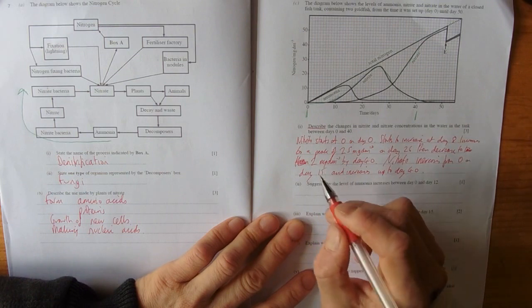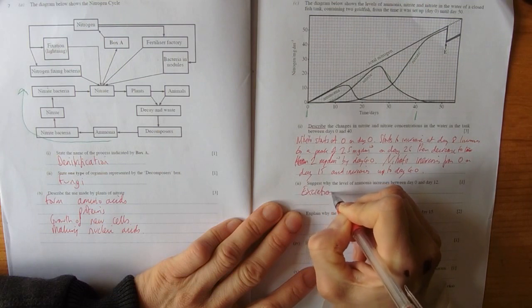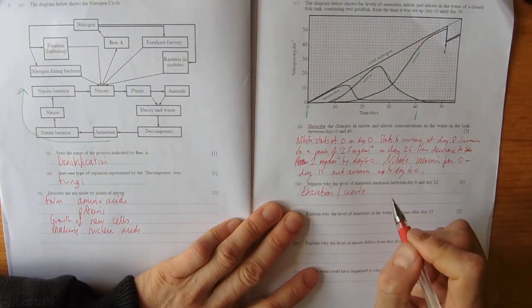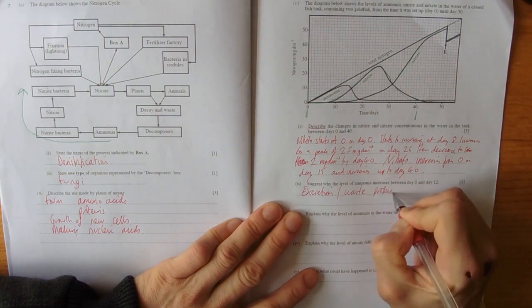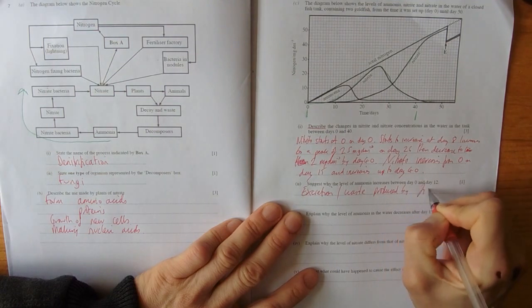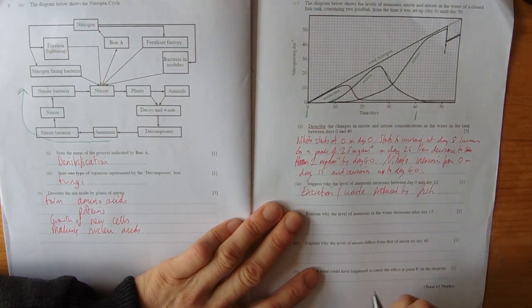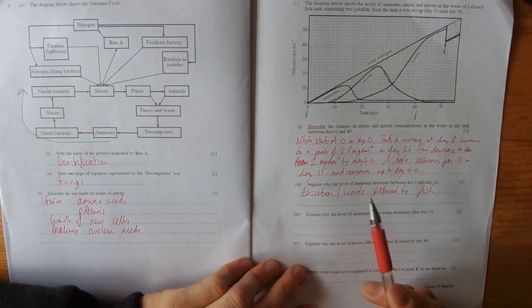So excretion or waste produced by the fish. Could possibly suggest it's fish food, but that's the biology answer there.